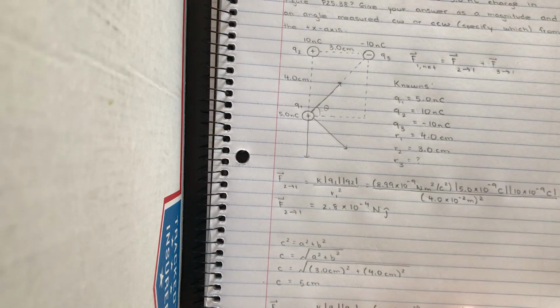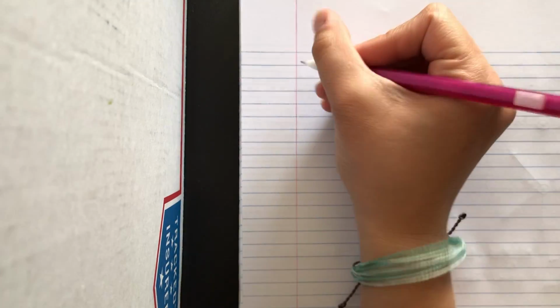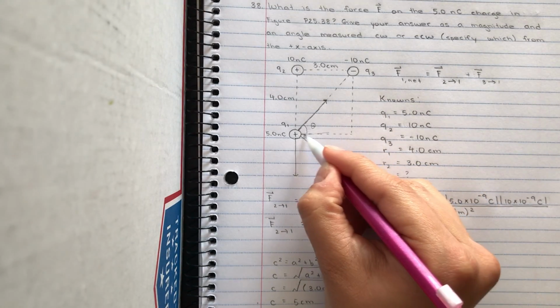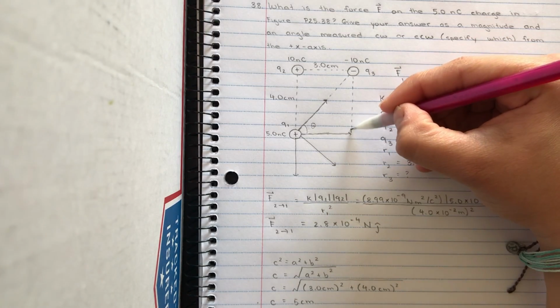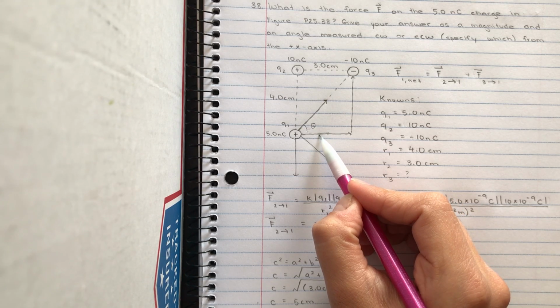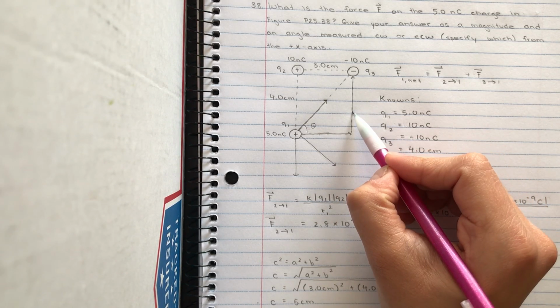So in order to do that, we will now solve for the x and y components of F of 3 on 1. If we take a look back at the picture, here would be our x component, and this would be our y component here. Our x component would be cosine of theta, and our y component would be sine of theta.